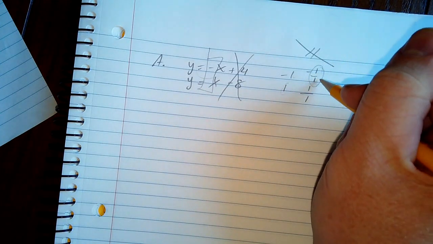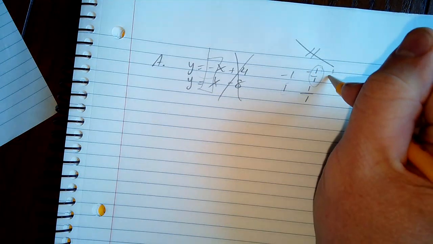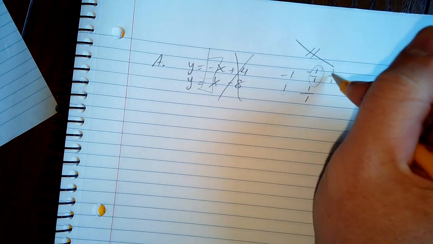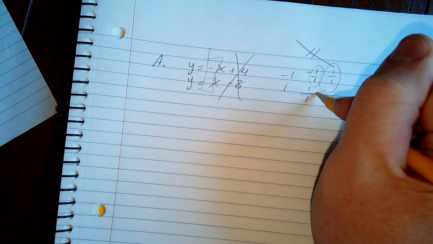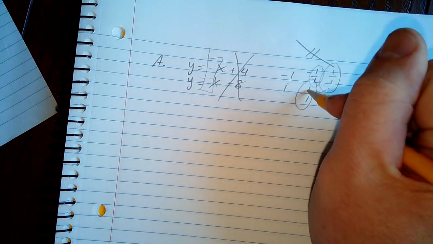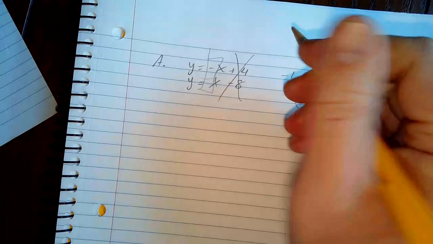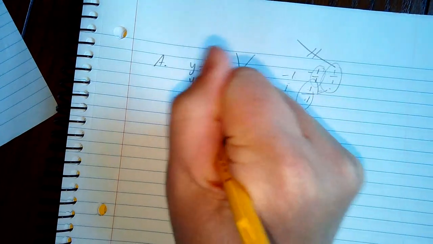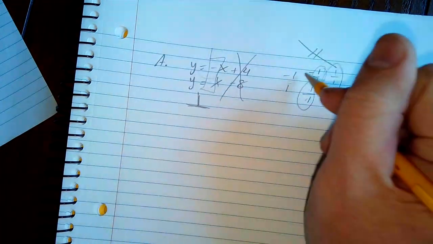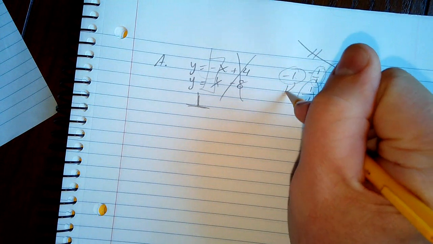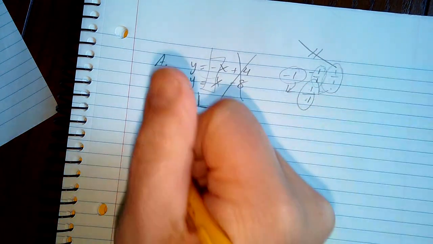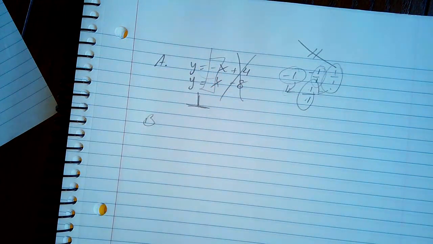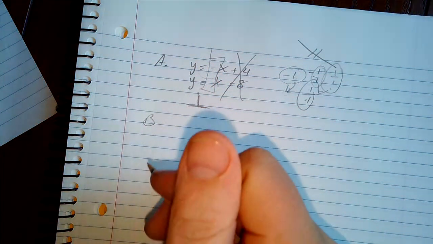Well, let's look at this one. What if I flip it? It becomes 1 over 1, and now I have to change the sign. Positive. Do these match up? They're positive 1 over 1. Yes, so these are perpendicular for A. To go from negative 1 to 1, you must flip it and change your sign. That is perpendicular. All right, it's just one of those special case scenarios.